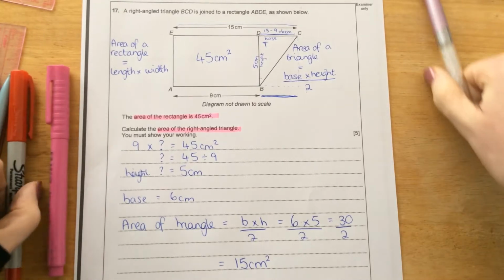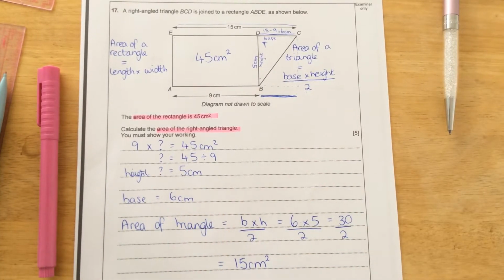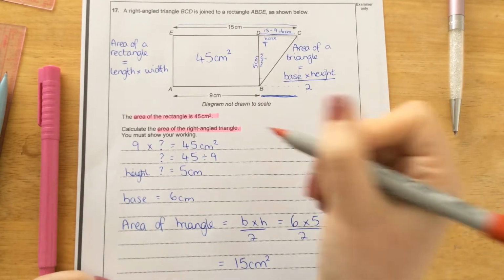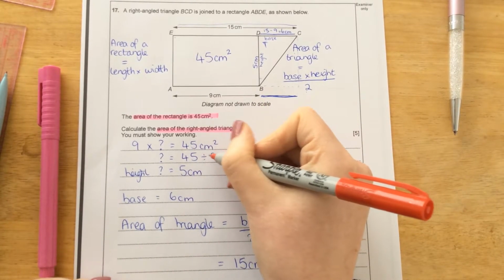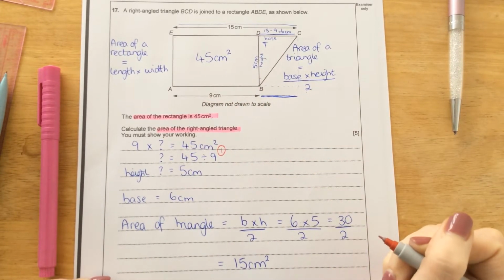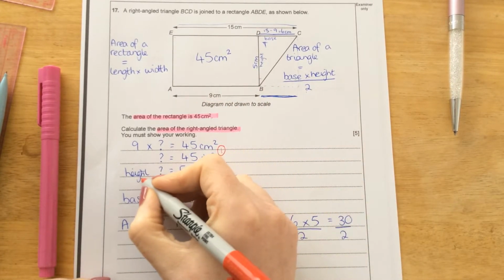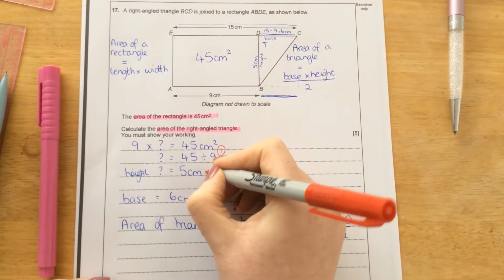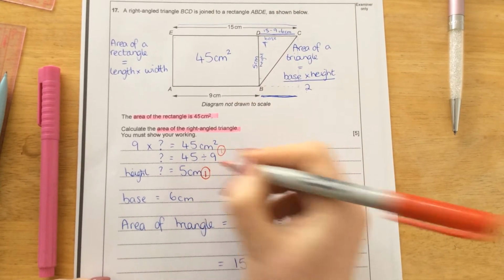So how will you achieve your marks for this question? The examiner will give you 1 mark if they see 45 divided by 9 or somewhere around this sentence here. They'll give you 1 mark if you actually worked out the height of the triangle or this missing side here as 5 centimetres.